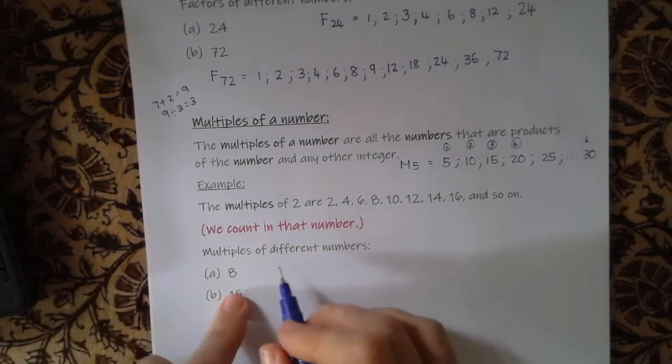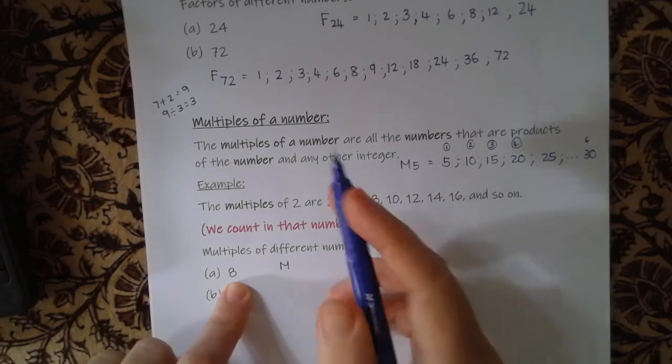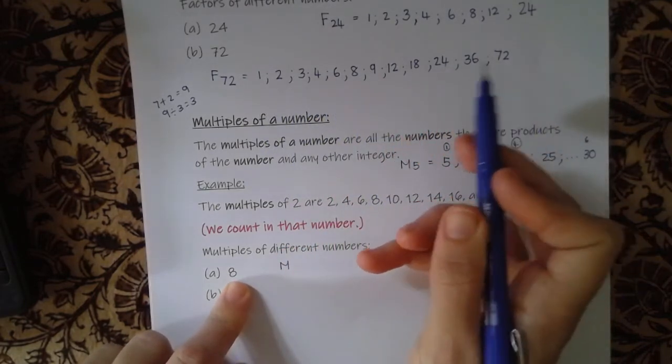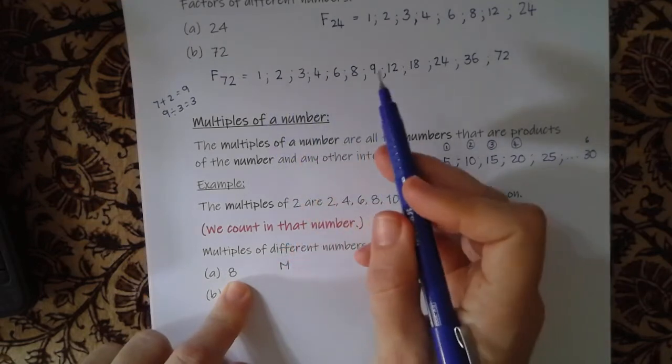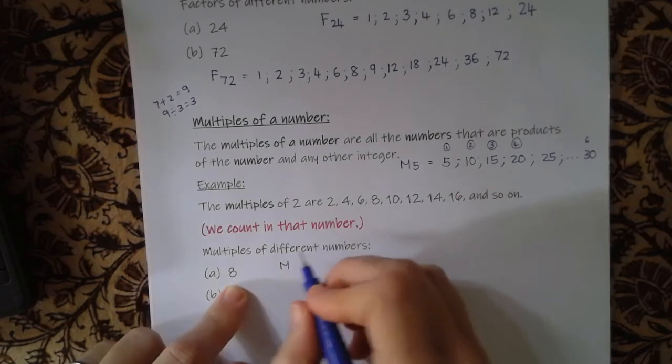Okay, now we're going to identify multiples of 8. So you will see it's actually easier to find multiples than finding factors, because factors you need to really know your times tables very well. Don't leave out any numbers when you write your answer. Okay, so let's go back to multiples of 8.